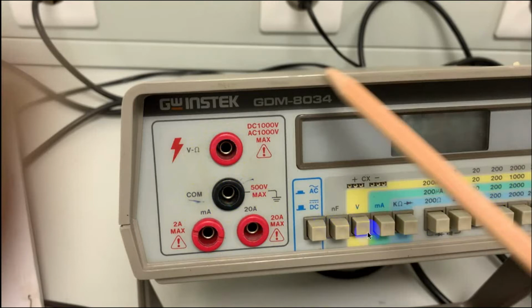So what are these buttons? If I want to measure the voltage using these two, I will click this button. When I click this button, this device is working as a voltmeter. If I remove this and click this button, it is milliampere here, so if I use these two, it is working as an ammeter. Same way, if I click kilo ohm and use these two, it is again an ohmmeter, to measure the resistance.